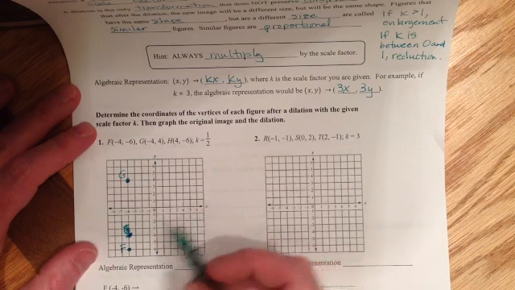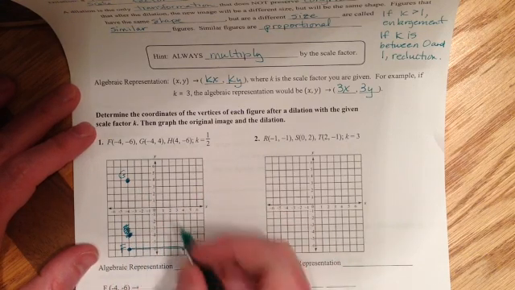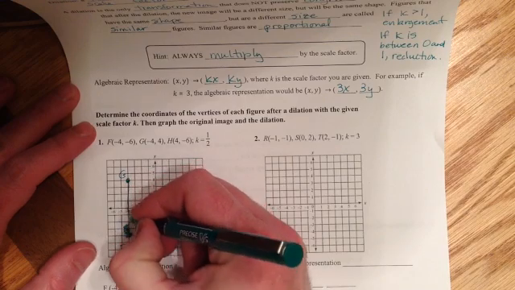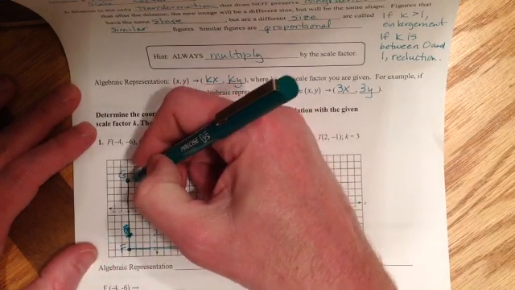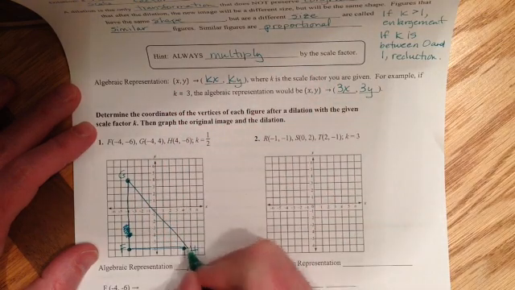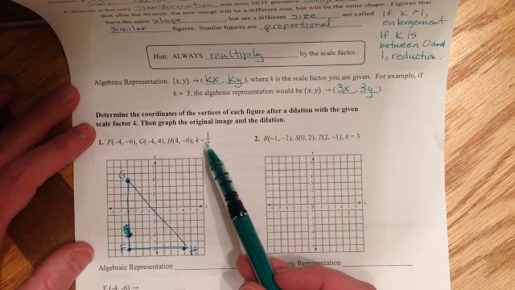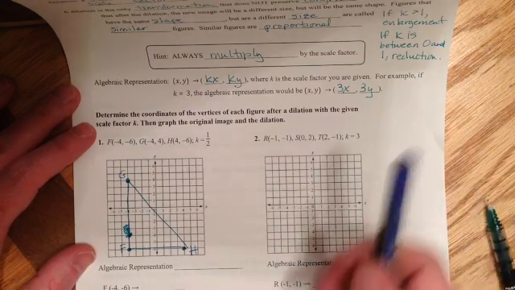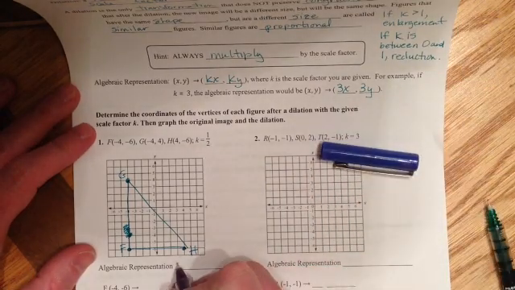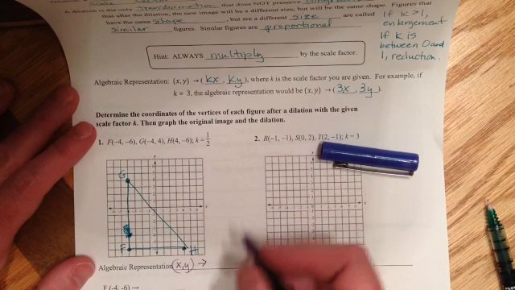Okay, so there's my original F, G, H. I can connect them. I should probably be using a ruler right now, but I'm not. And I'm close. Okay? So now I need to graph the reduction. And I'm going to do that in a different color. So the algebraic representation is going to be x comma y, arrow, remember I multiply that k times the x and y.